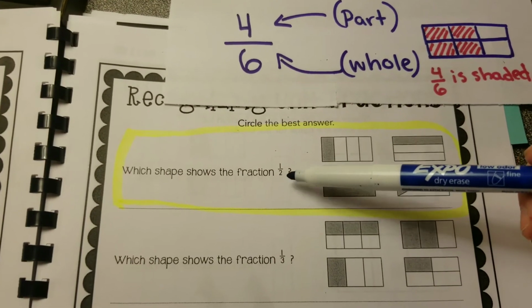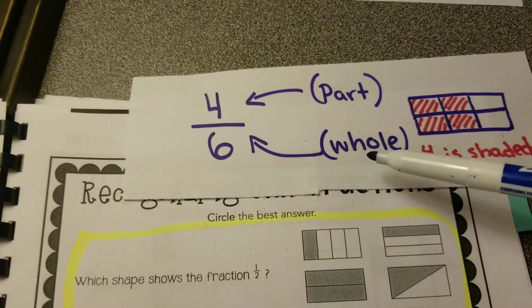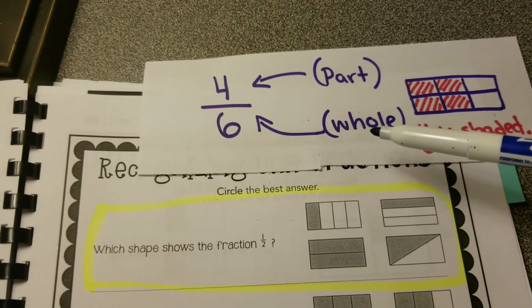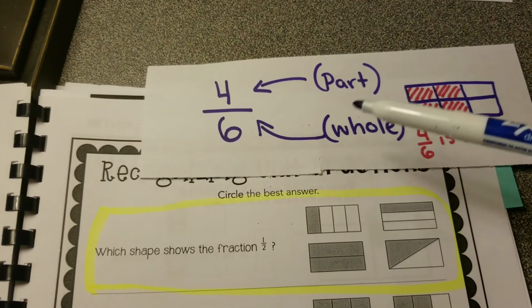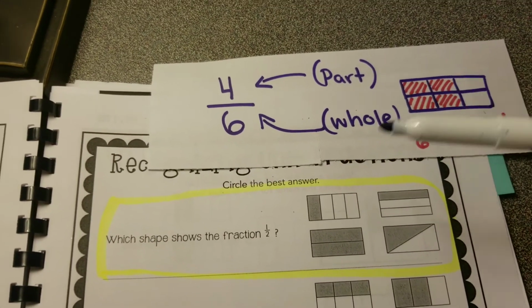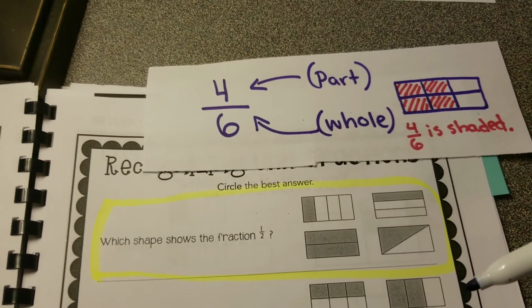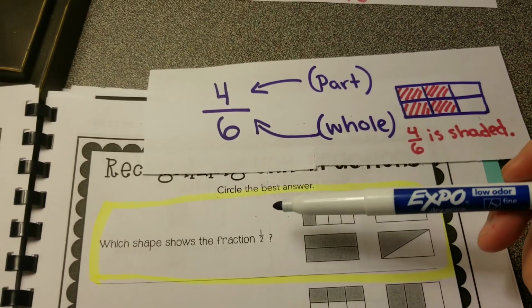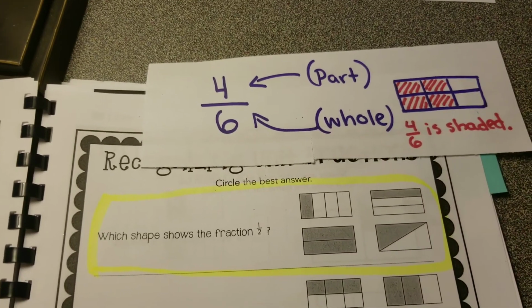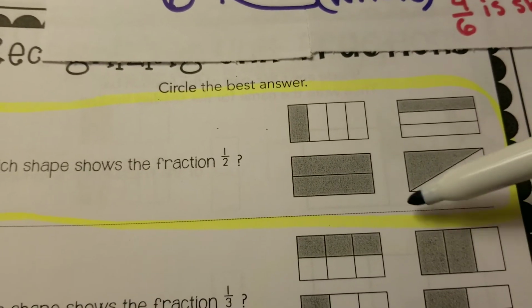And then you look at the bottom. The bottom number is the whole, or how many parts in total. In the whole thing, how many parts are there? There are 2 parts in total, but 1 part is colored in. Which one has 1 part colored in, 2 parts in total? This one right here.